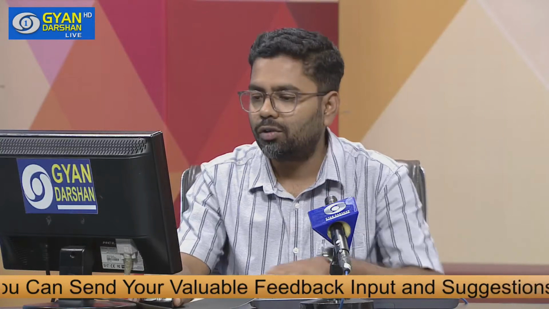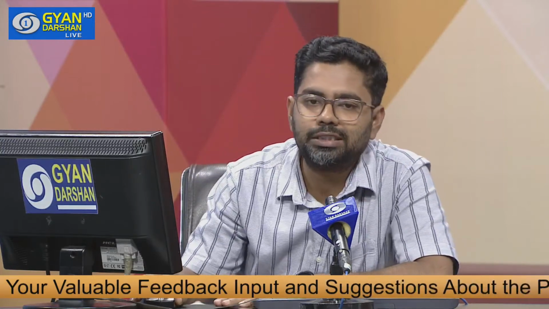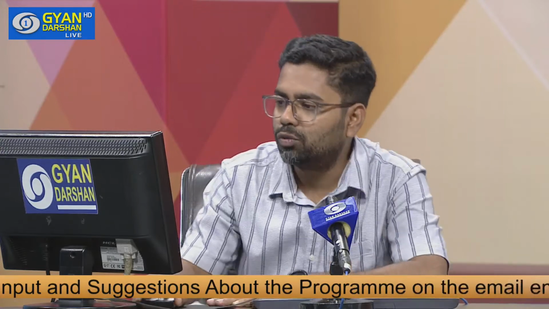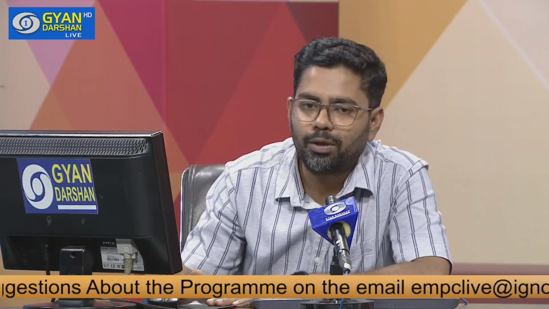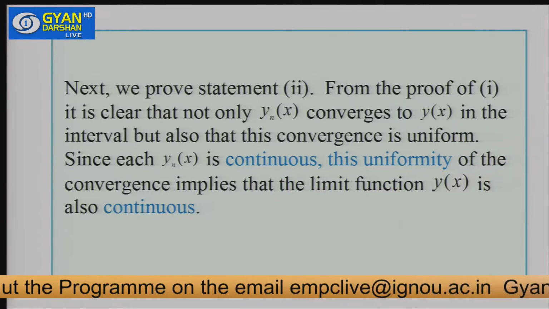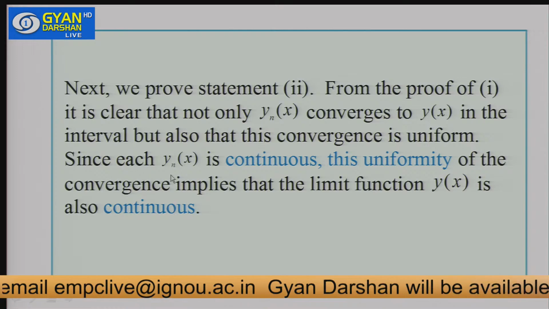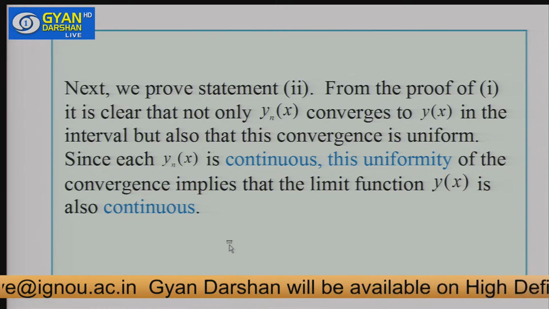Okay, let's move forward. So statement 1 is complete, that we have shown the series is convergent. That is the first part of this proof. To prove statement 2, we have shown that y is continuous, as it is uniformly convergent and each term is continuous.